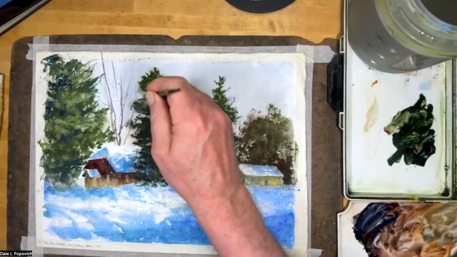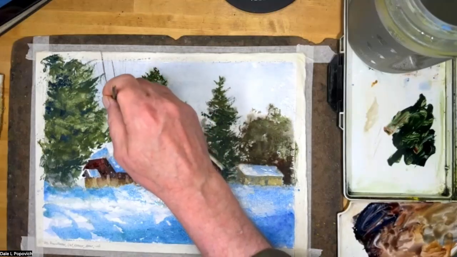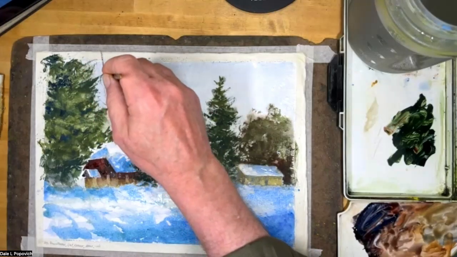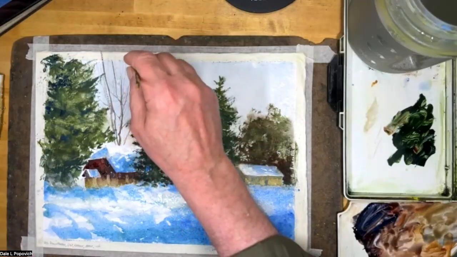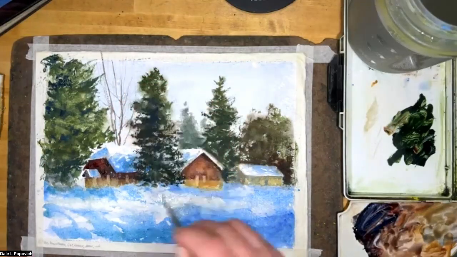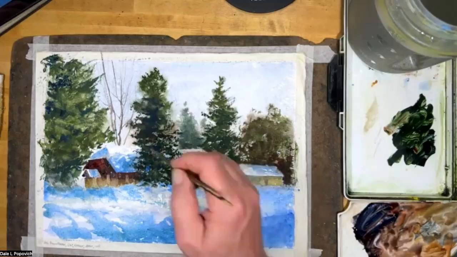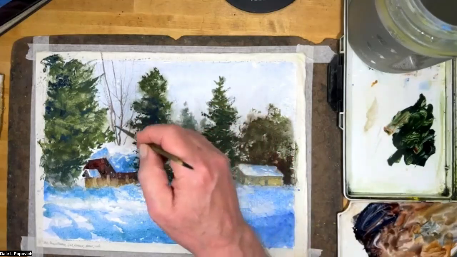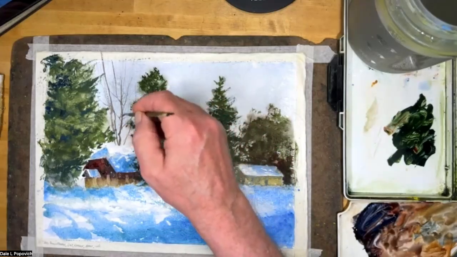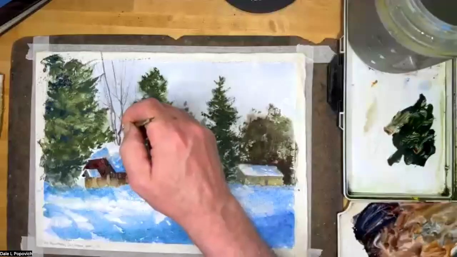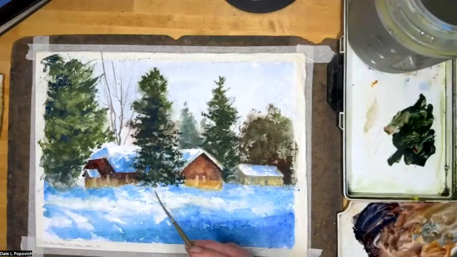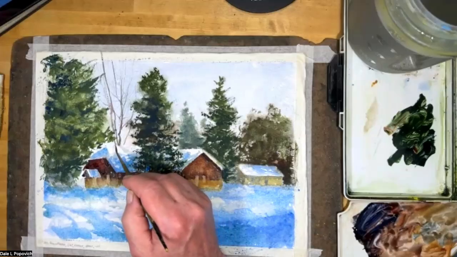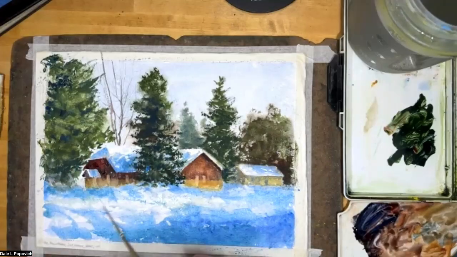And the last thing I'll do is I'll work with the white gouache in the next phase. But I wanted to get this pine tree taken care of and the windows on the house. So I'm just adding in a few branches here and there. And that kind of distinguishes the top part of the roof here, or shows where it starts and stops.